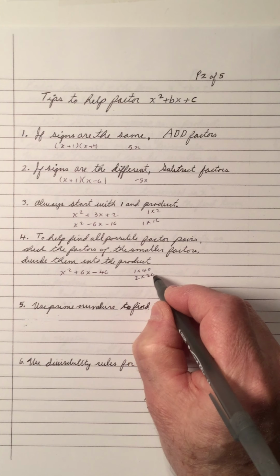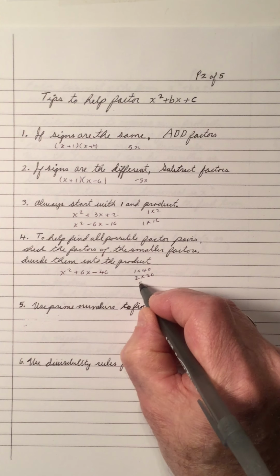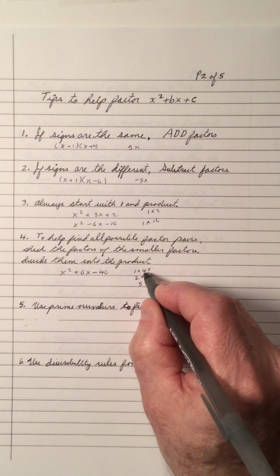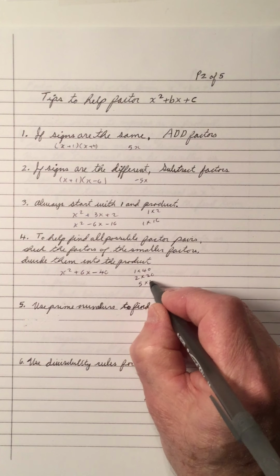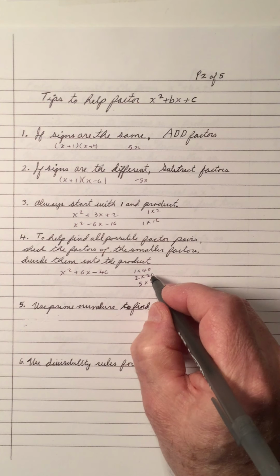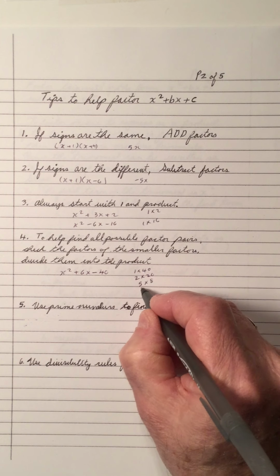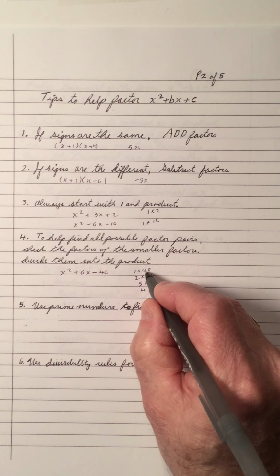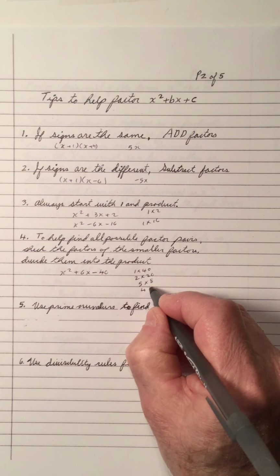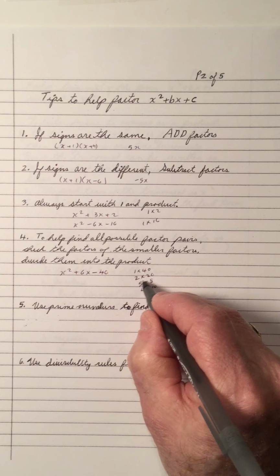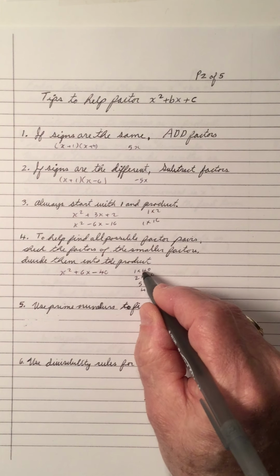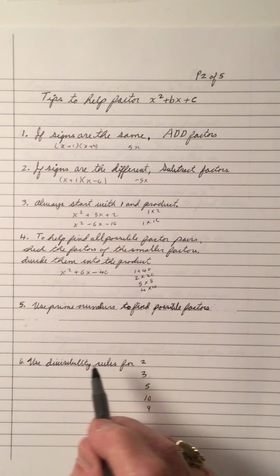Now 20 has a 5, so 40 has a 5, and 40 divided by 5 gives you 8. Also 20 has a 4, so 4 is a factor of 40, and 40 divided by 4 is 10. So check the smaller factors to find the factors of the larger one.